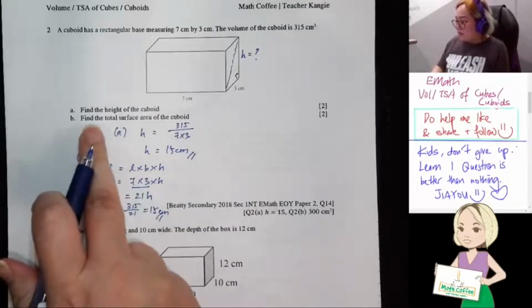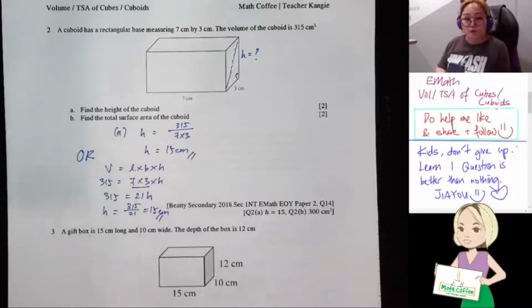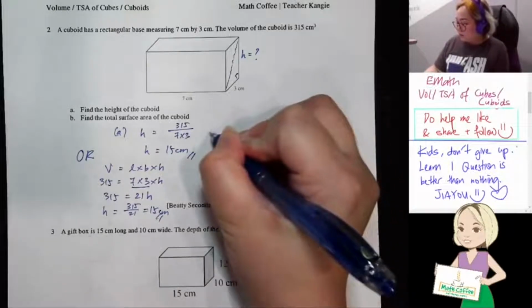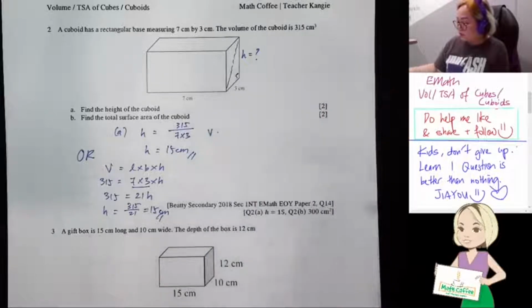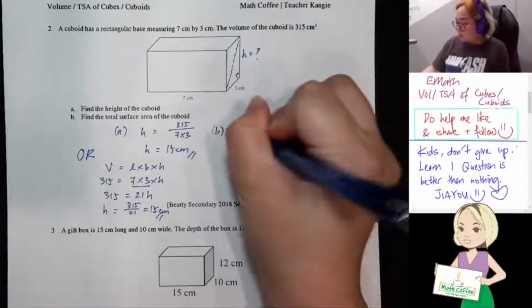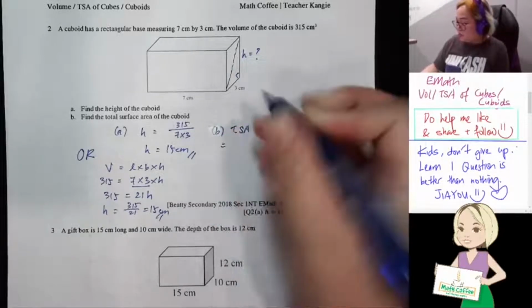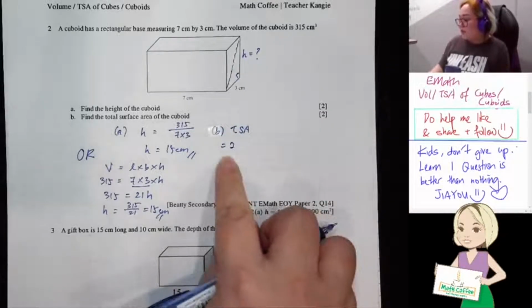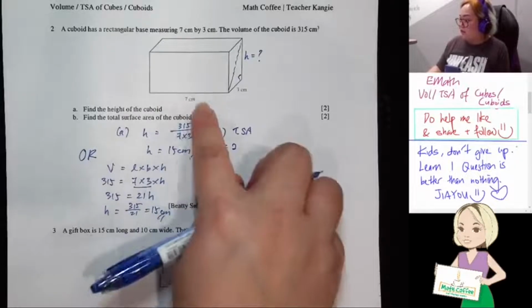Now, they ask to find the total surface area of the cuboid. So cuboid is very straightforward. We have 6 faces, and every rectangle has 2 sets. Now part B, the total surface area. We will have 2 faces. So let's say I do the base first. So it's 2 times 7 times 3.